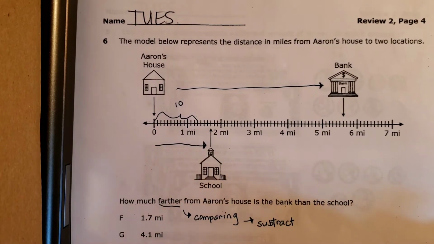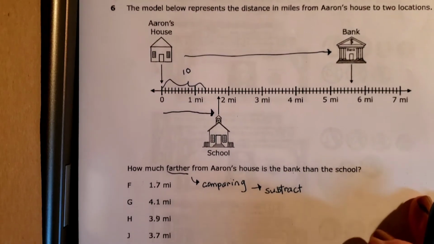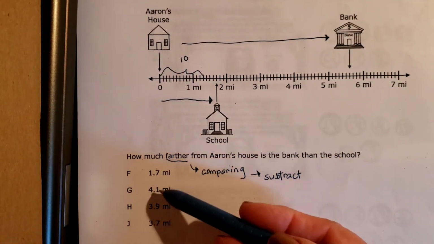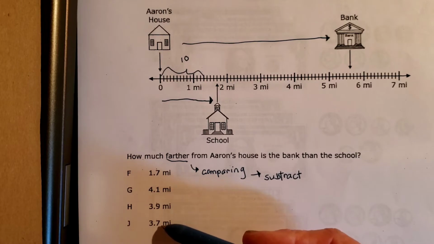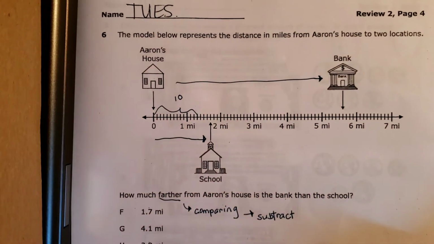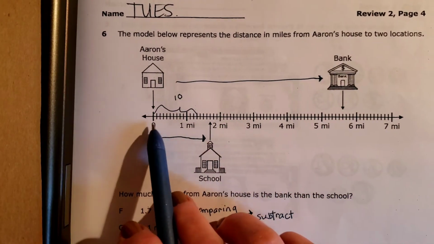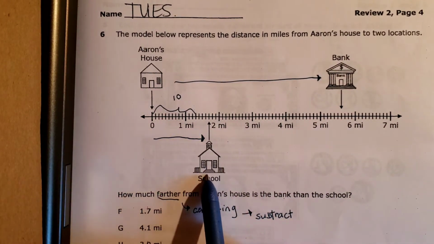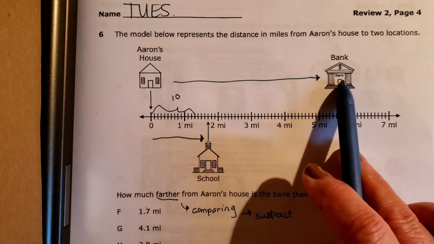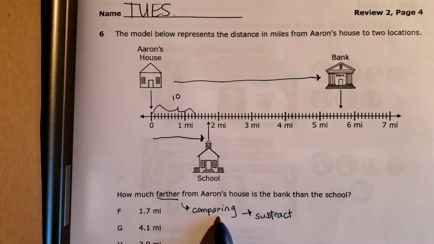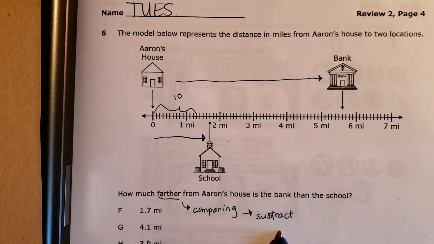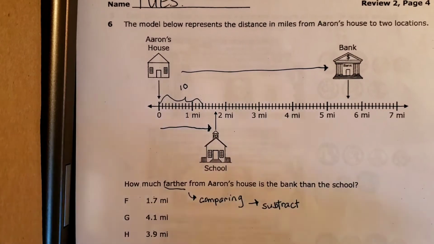We're talking about tenths. And you can see from your answers that each one of them has tenths, that first decimal place after the decimal. So I'm going to go ahead and let you finish that one. It's fairly easy. Just make sure you know where the school is. Make sure you know where the bank is. Compare them by subtracting. All right, that's number 6.